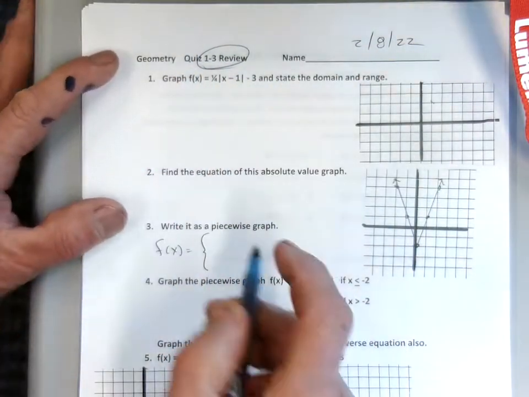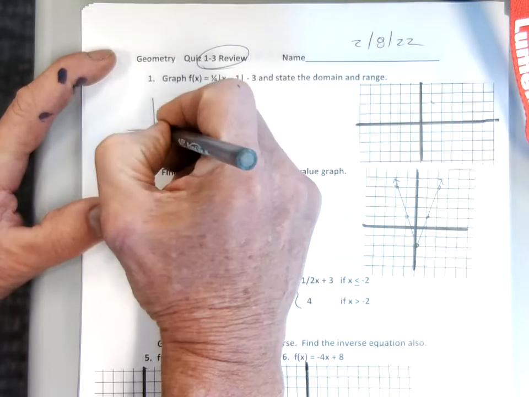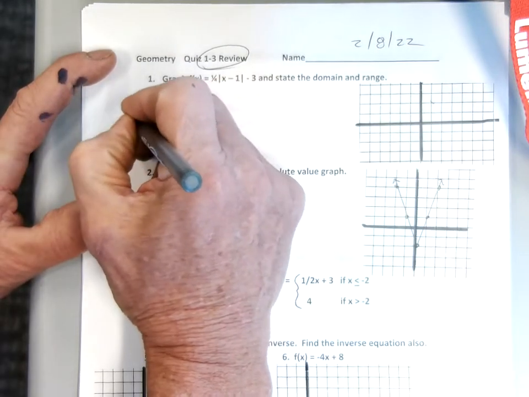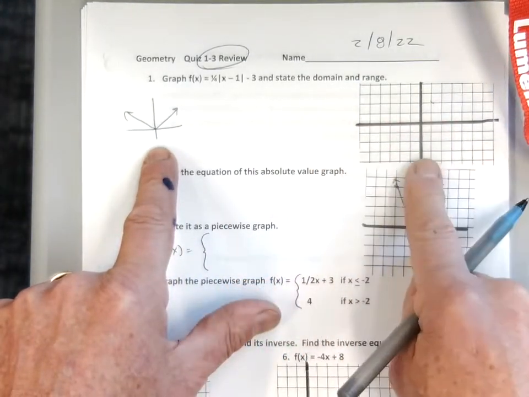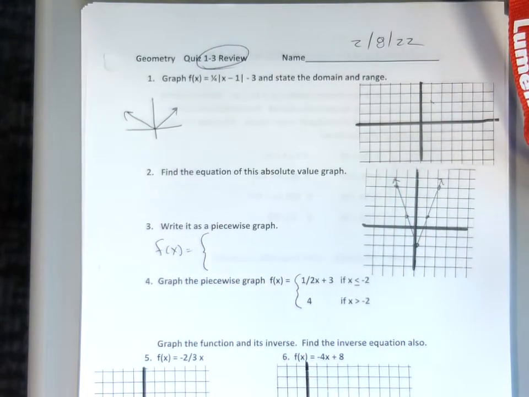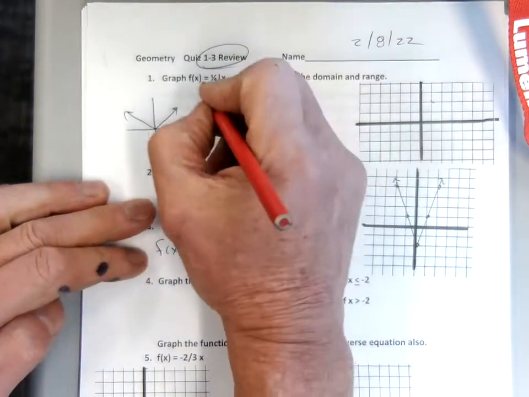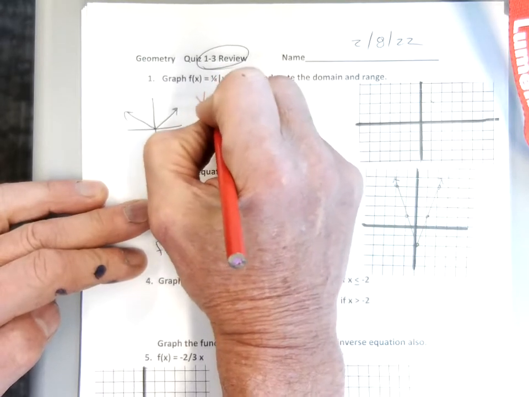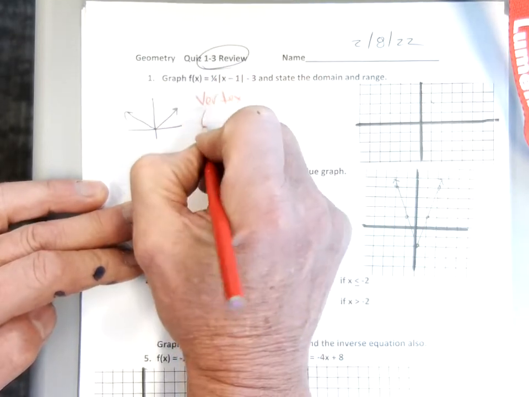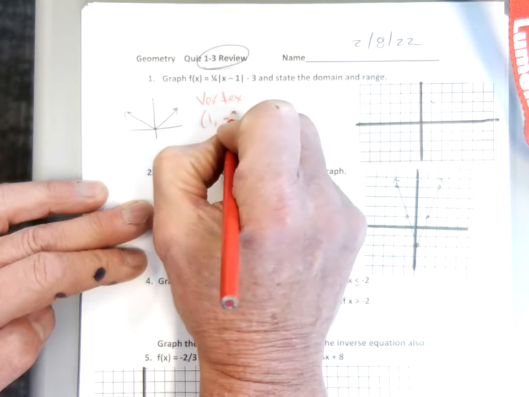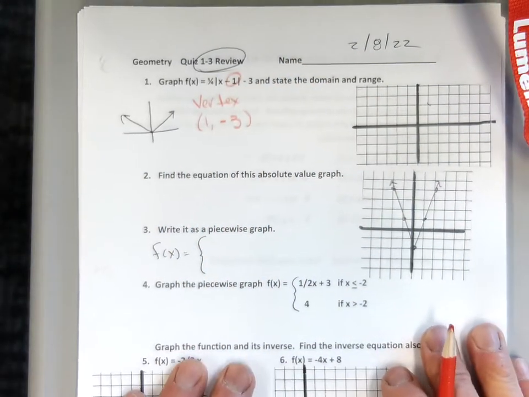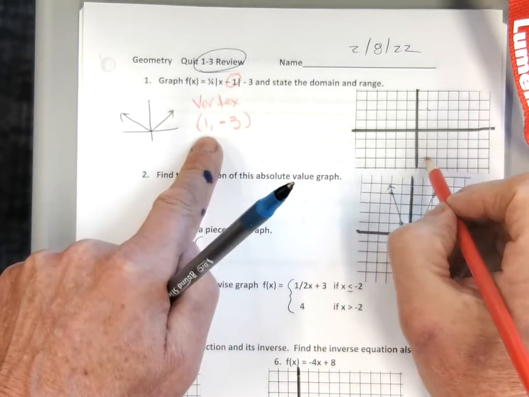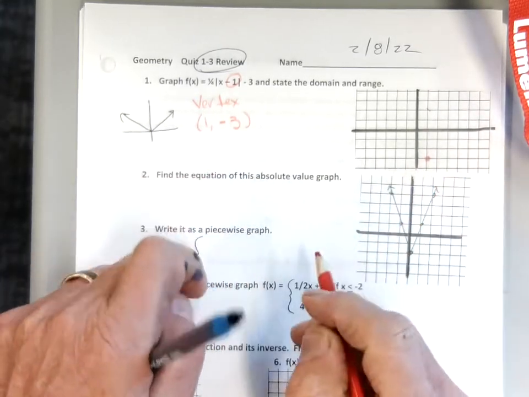It's an absolute value. So we know the parent function looks like that. So we're going to take this graph, put it somewhere on the graph here, and first thing I'm going to do is put its vertex at +1, -3, because it's going to be the opposite, right? So +1, -3 is my vertex.